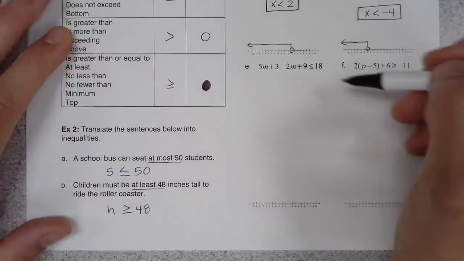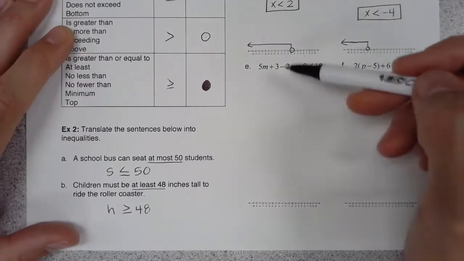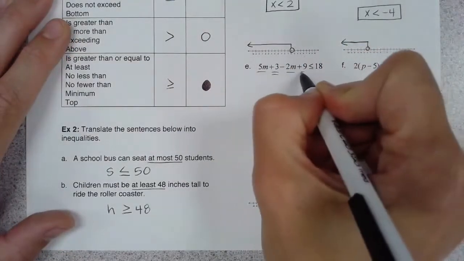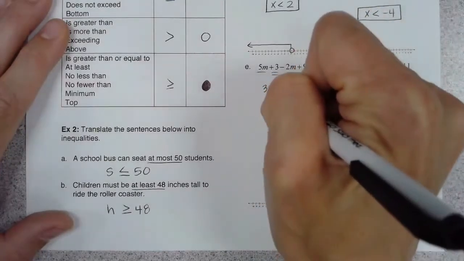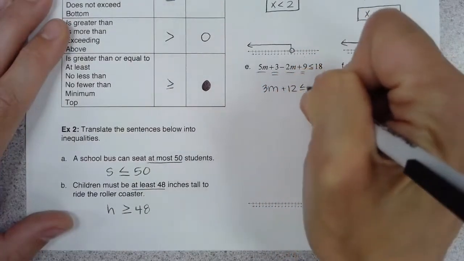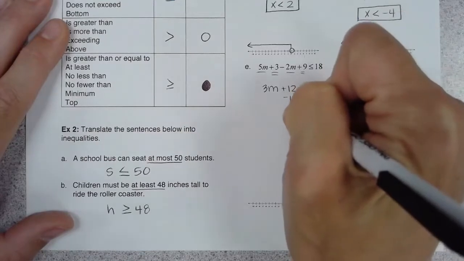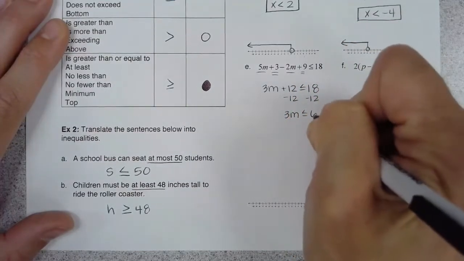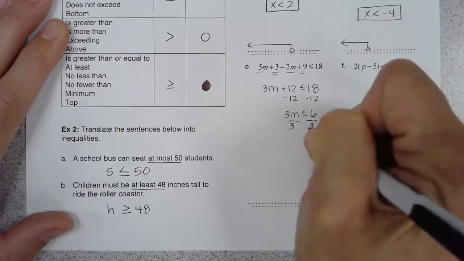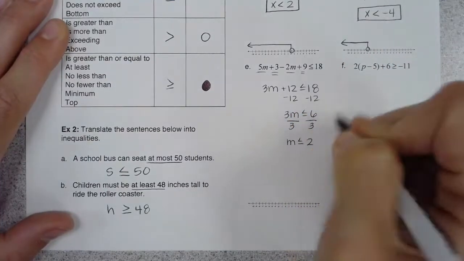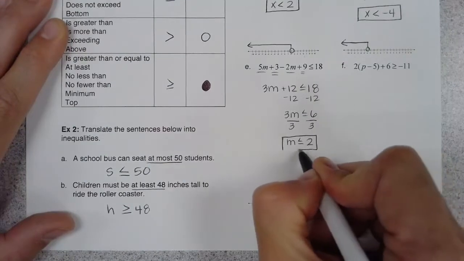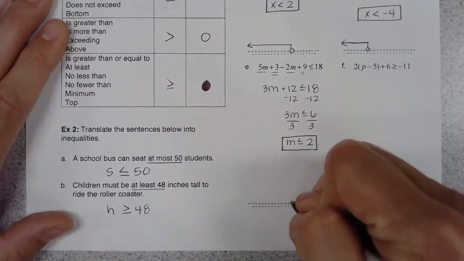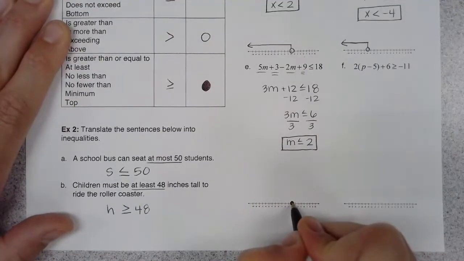In these final two examples, we're also solving inequalities. There's just some extra steps in both of them. Combine like terms on this one. So 3m plus 12 is less than or equal to 18. And then once the like terms are combined, I'll just go through and finish solving it, again, using inverse operations, the properties of equality, like we practiced previously in solving equations. So m is less than or equal to positive 2, closed circle on positive 2.